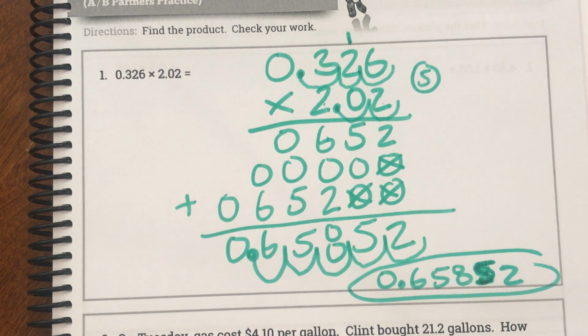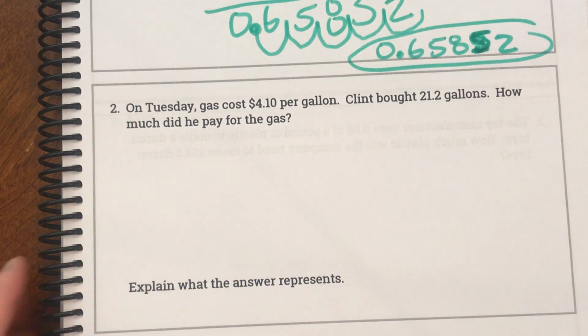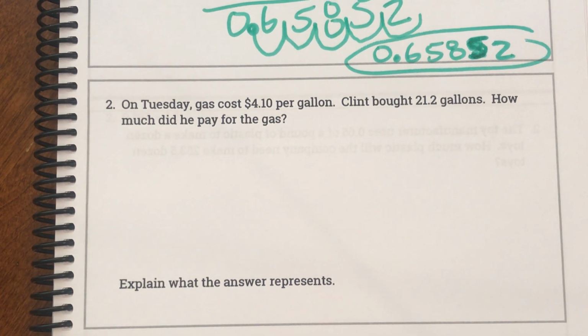Okay, we are not going to do the last one together. You have quite a few problems to try on your own, so remember your steps. You're going to set it up with the longer number on top, you're going to multiply, and then you're going to do your loops.